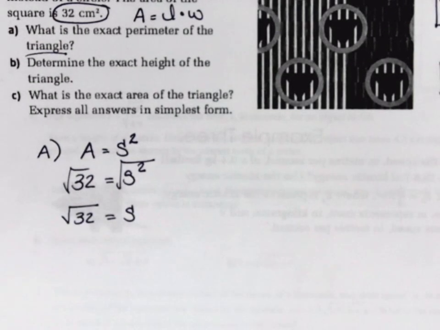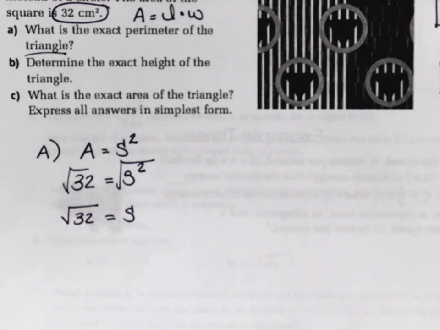Can I simplify that? Yeah. 16 and 2, right? So I'm looking for the factors of 32 that have a perfect square in them, and a big perfect square. Like 4 works, 4 and 8, but I know I can break down 8 into 4 and 2 as well. So I'm going to go 16 and 2.